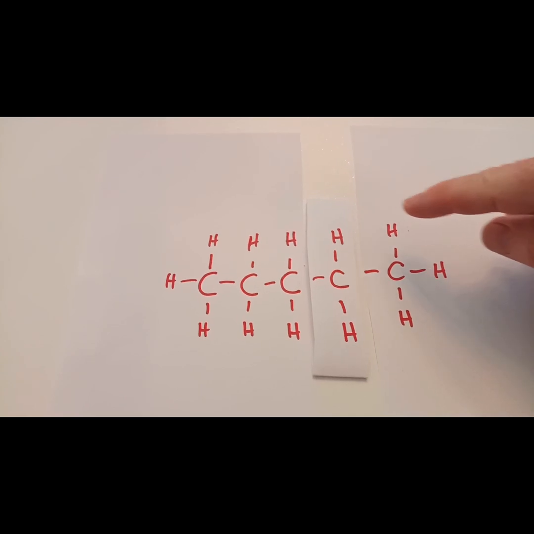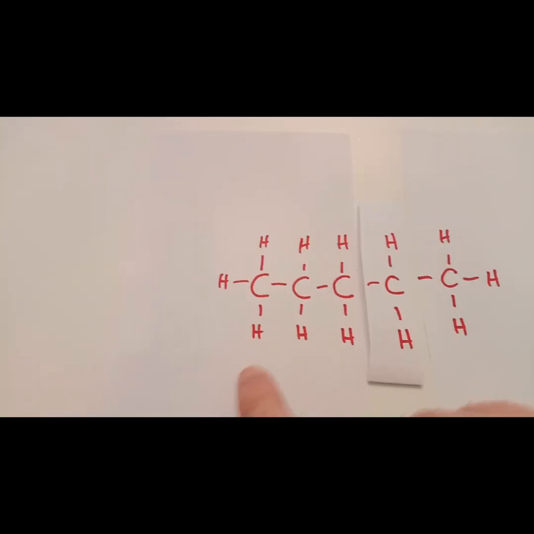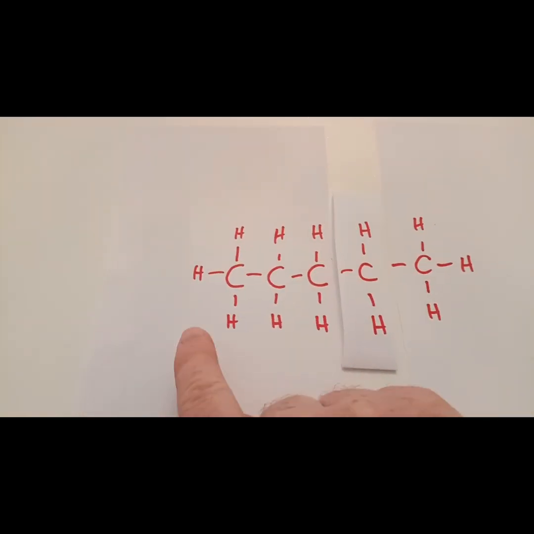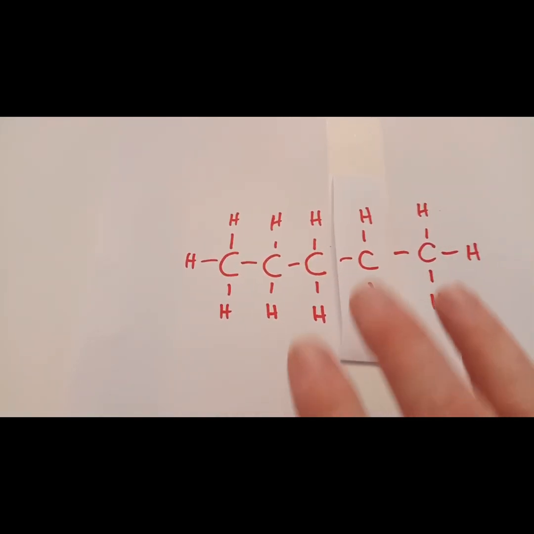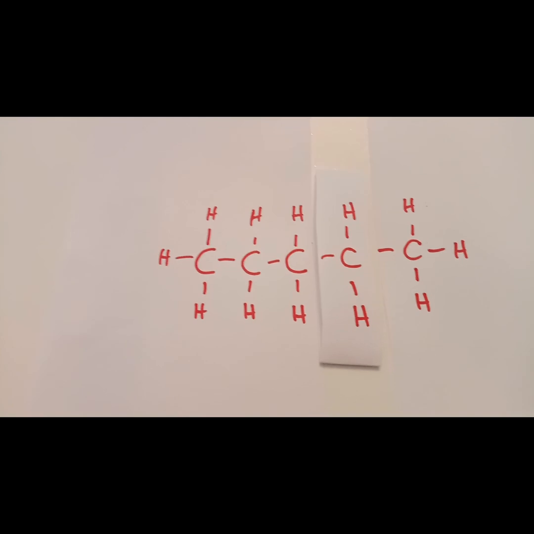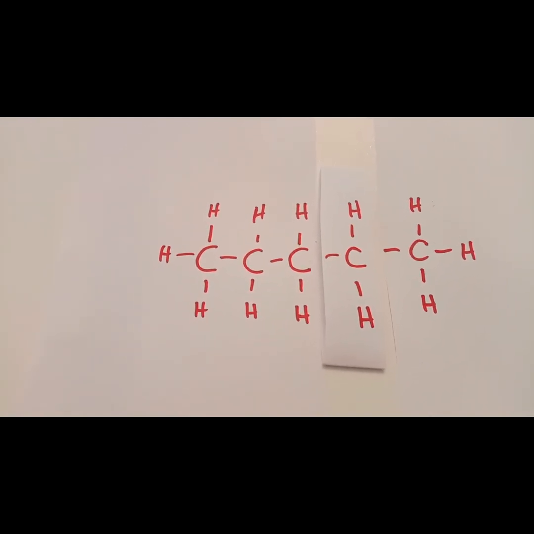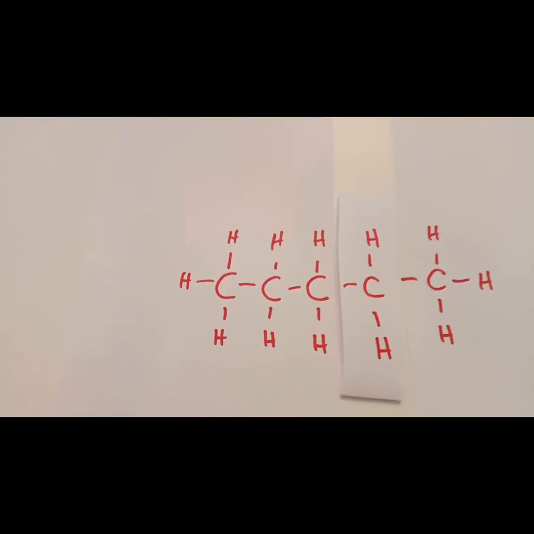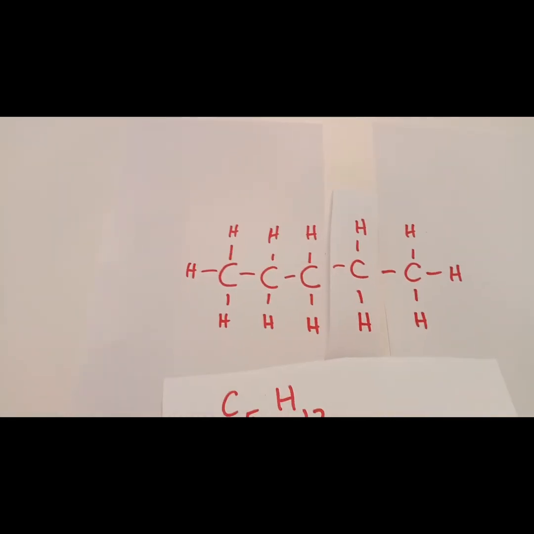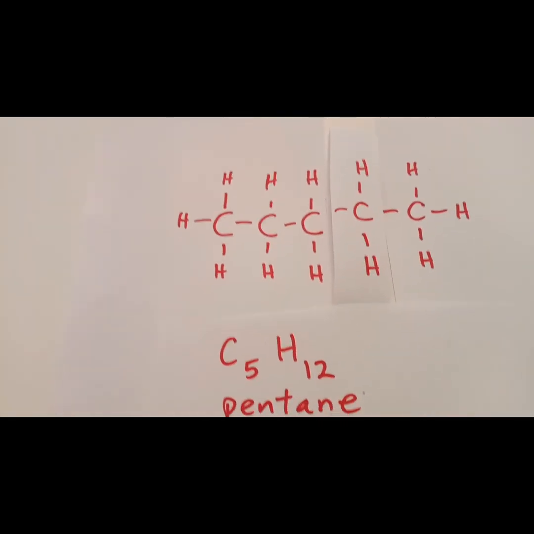The end carbon always has 3 hydrogens. This end carbon has 3 hydrogens. And any middle carbon is like 1 carbon with 2 hydrogens, one above and below in these two-dimensional diagrams. So now we have C5H12, which is the compound pentane in the series.